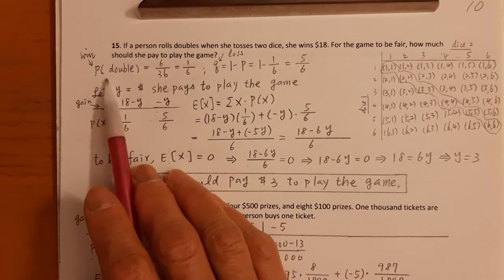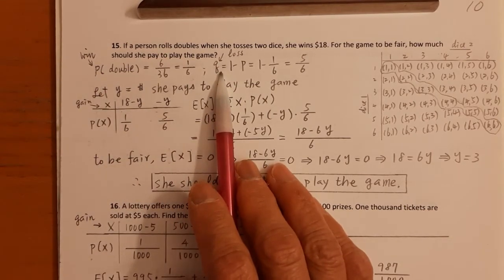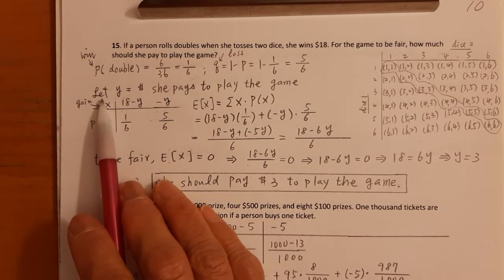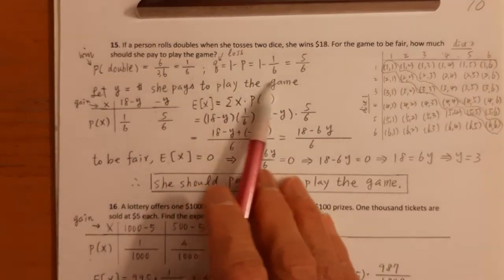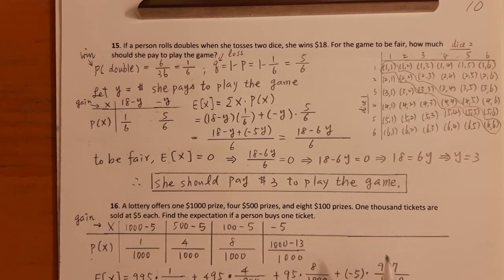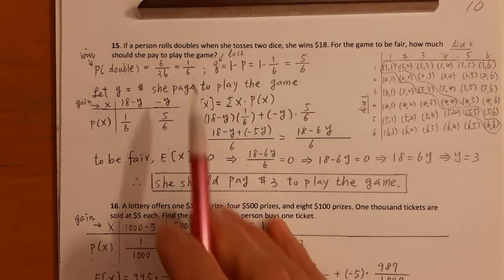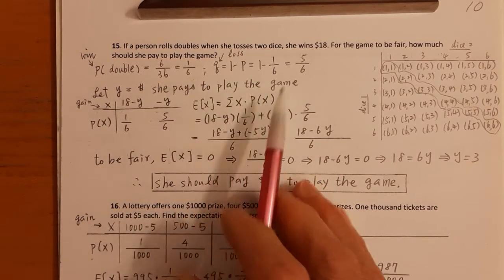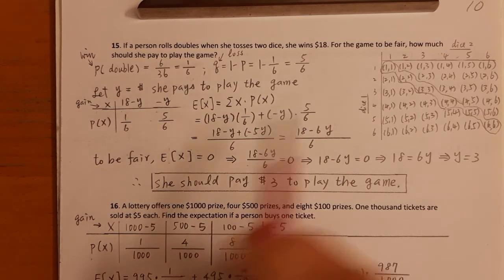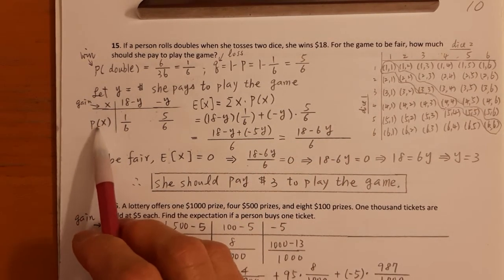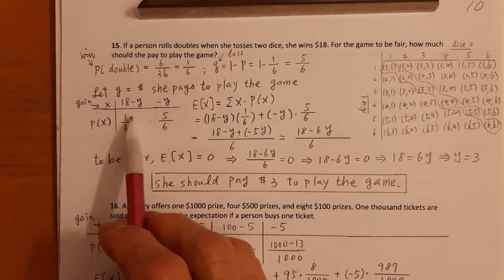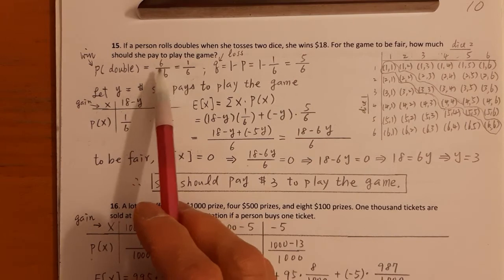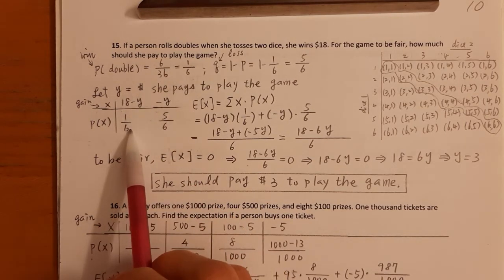So if she rolls doubles, she wins the game. If not doubles, she loses the game. The question asks how much to pay in order to make the game fair. So assume it's Y dollars. Y is the dollars she pays to play the game. First of all, the probability of X. The probability is 1/6 that she rolls doubles and wins the game.